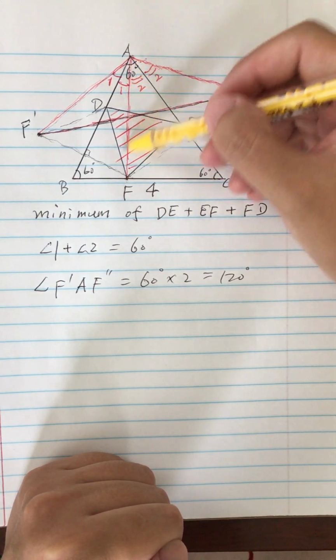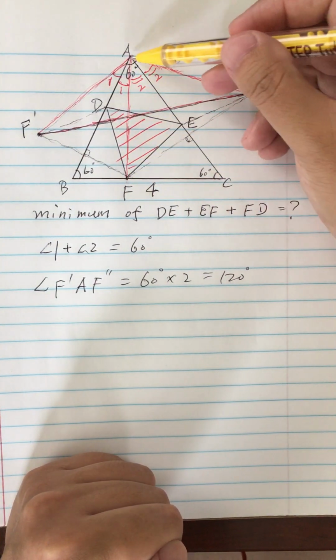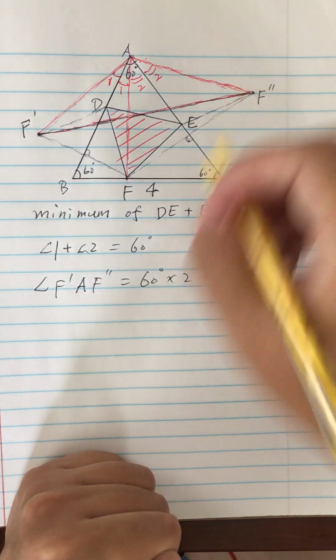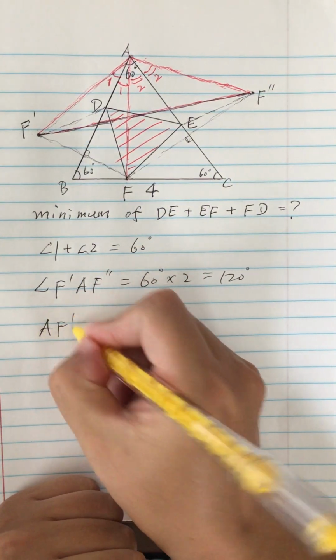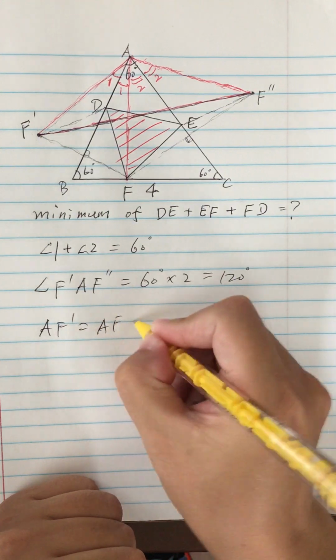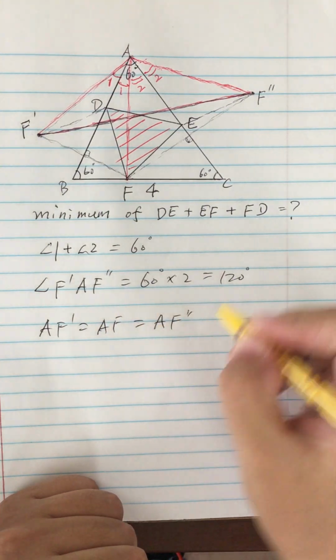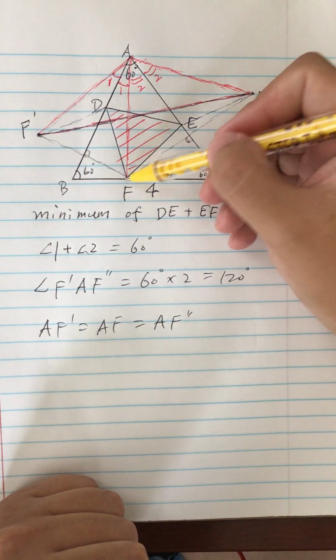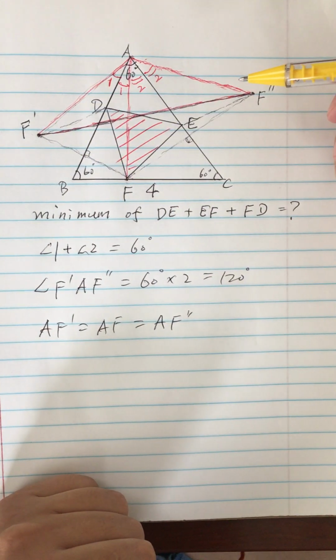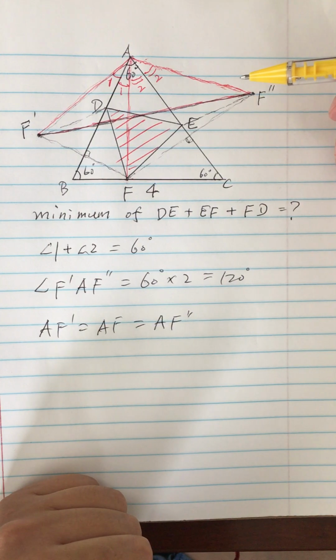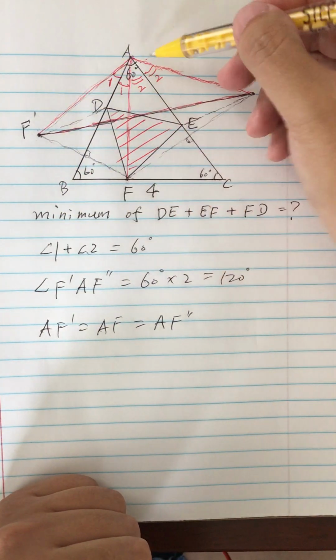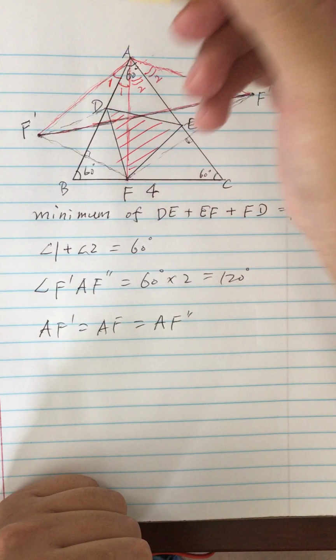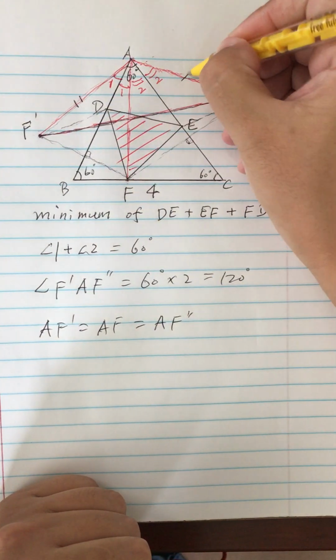And also it is true from here, so AF also equals AF double prime. So AF prime equals AF equals AF double prime, because of the symmetry of F and F double prime, F and F prime. So it means AF prime equals AF double prime. So these two edges are actually identical.